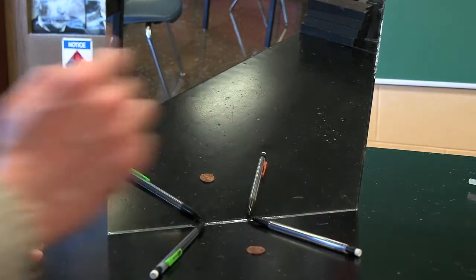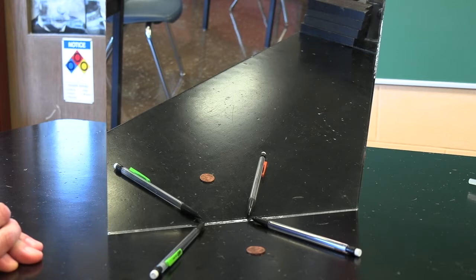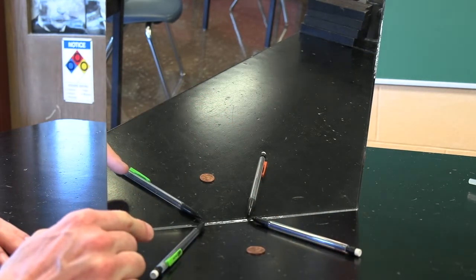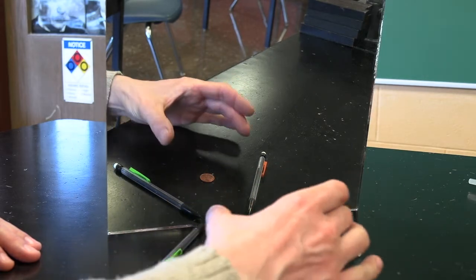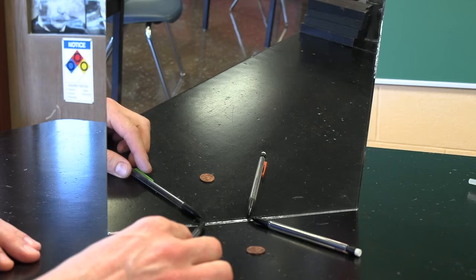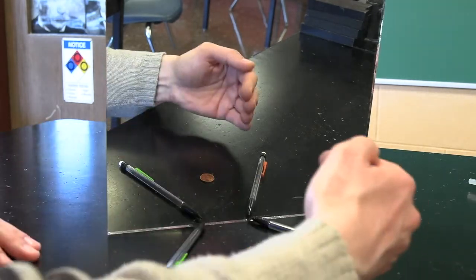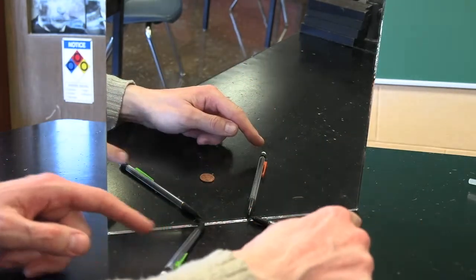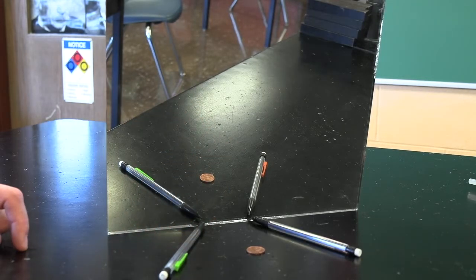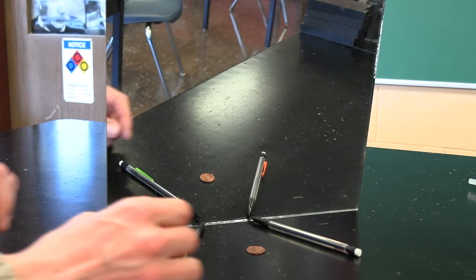If these rays were to go into our eyes, our brain would think that the coin is wherever these two rays originated from. Well, they originated from here, but our brain would trace these rays straight back, and both are aimed at the reflection or the image of the coin. So our brain perceives the coin inside the mirror right there. That's the physics of how an image is produced.